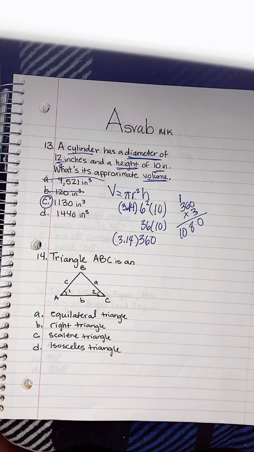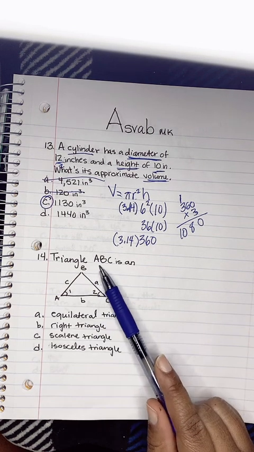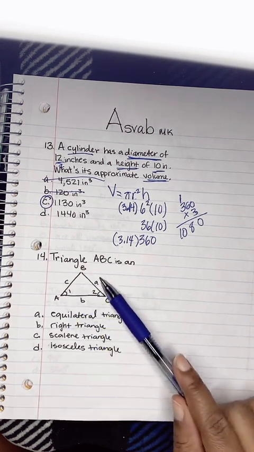D is 14. Okay. Let's see. What else? Anybody else got an answer for 14? What you guys put? D. Kimberly said D. Okay. Triangle ABC is an what?